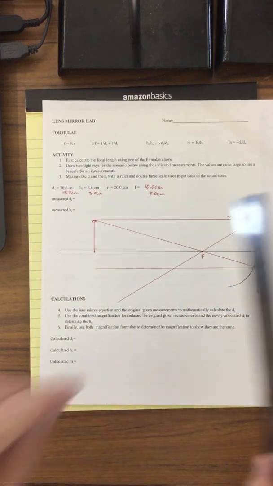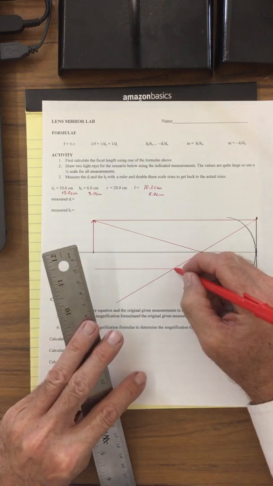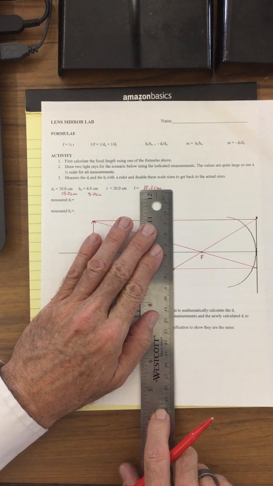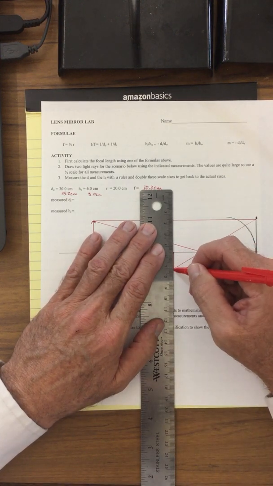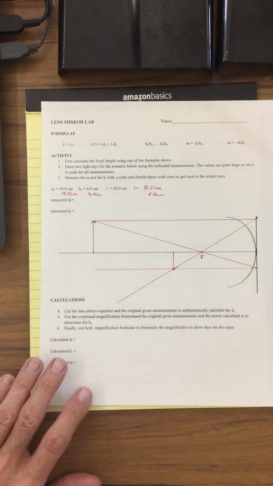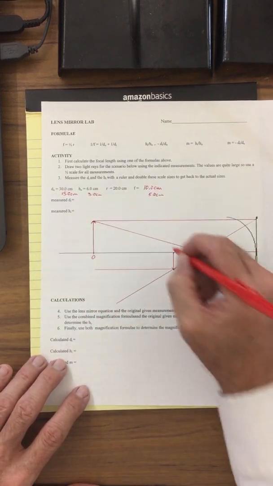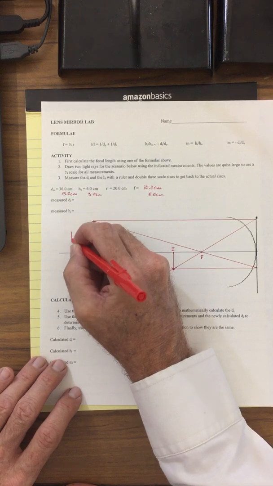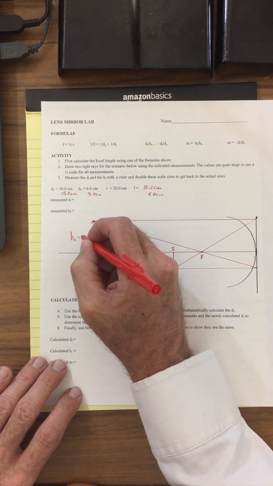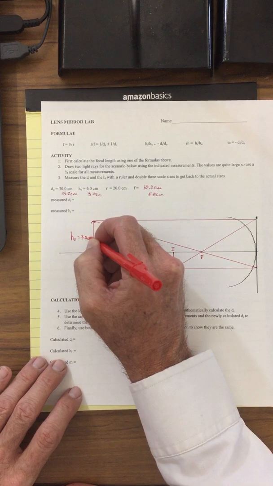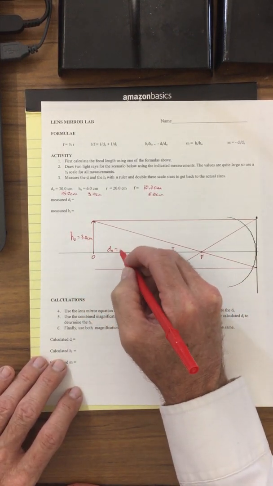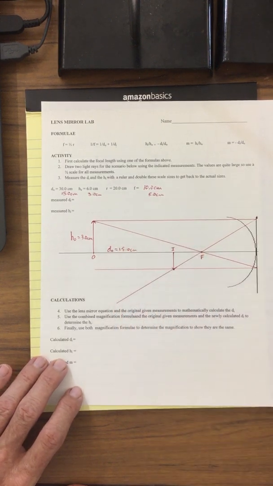Okay, so now what we can do is we can find this right here. This is where the lines intersect. This is where my image will appear. I'll draw a line going down here. So let's go ahead and label a couple of these things. Here's my object. Here's my image. So I have the distance of the object. I have the height of the object. So the height of my object is equal to, in this case, 3.0 centimeters. And the distance of the object is equal to 15.0 centimeters.